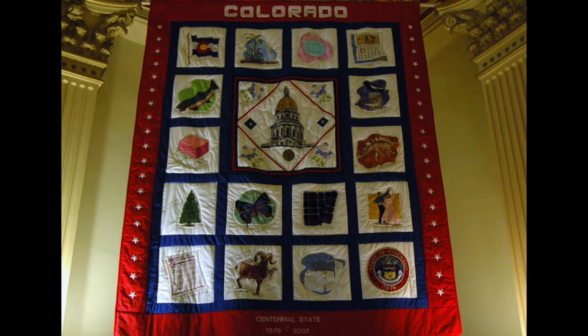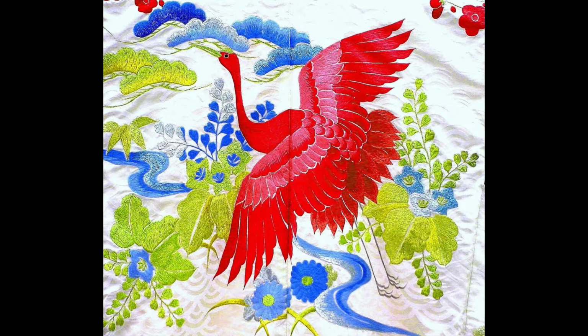Textiles are an important part of nearly every culture. Some examples include quilting in Eastern Europe and the Middle East, or embroidery in Asia and South America. The oldest form of fiber art is weaving, which can be found in Africa, the Americas, and throughout Asia. Students can use this medium to express themselves in a culturally responsive way.